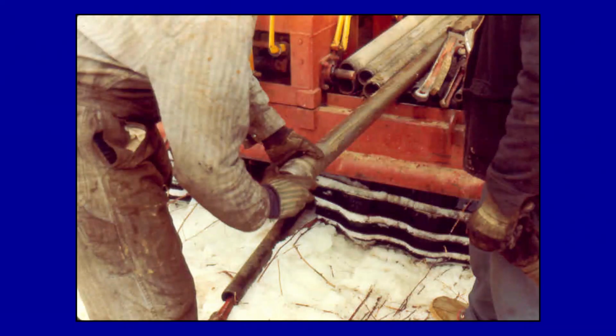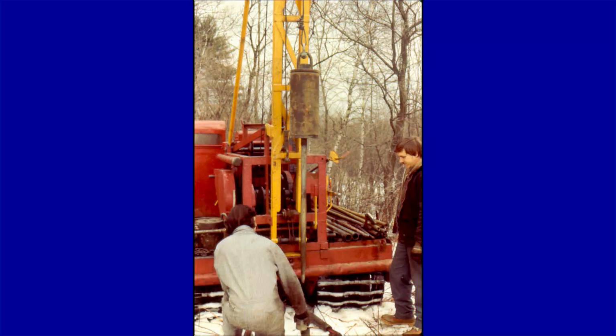Here's a coupling going on the bottom. The Schedule 80 pipe has an outside diameter of 2.75 inches and an inside diameter of 2.33. Here we're talking about a 350-pound hammer, which is being raised and lowered approximately 30 inches to drive the 2.5-inch casing into the material.